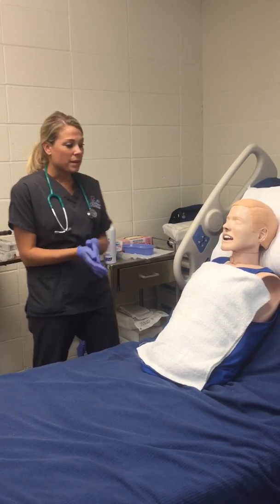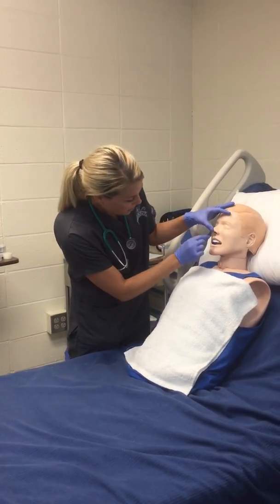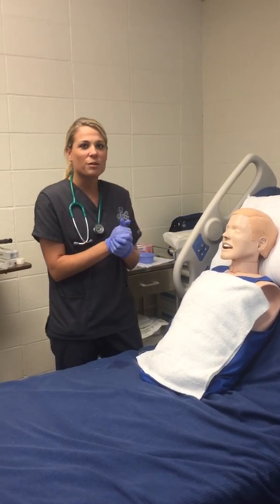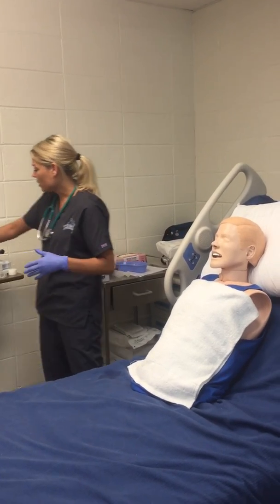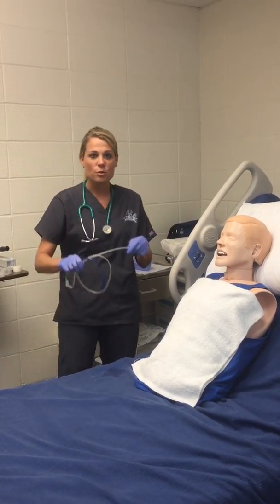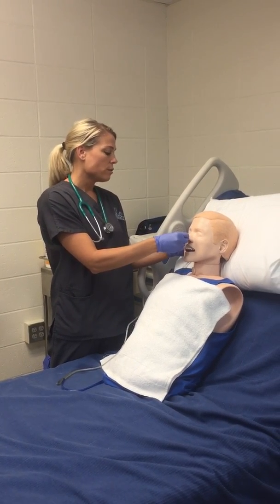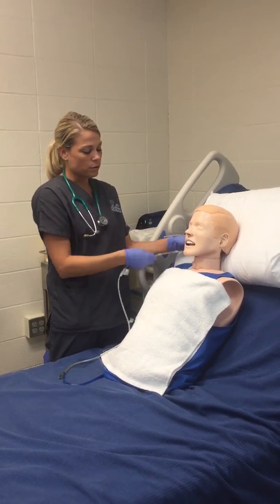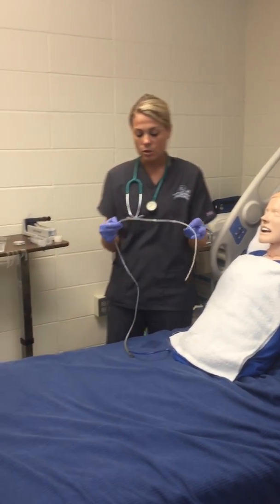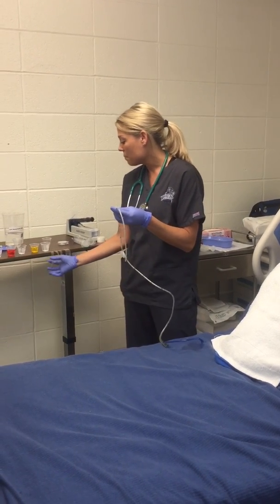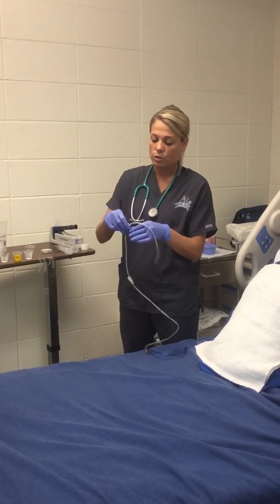I would also have a pen light, and I would use the pen light to check the nares and the patency and decide which naris would be the best one to use for the NG tube. And then after that, I would take the NG tube and measure from the tip of the nose to the earlobe, and then from the earlobe down to the xiphoid process. I would take that measurement and mark it with tape, so I know how far we're going to insert the NG tube.